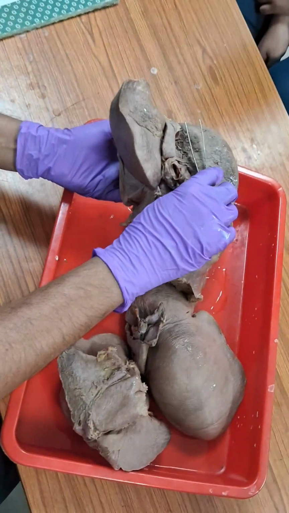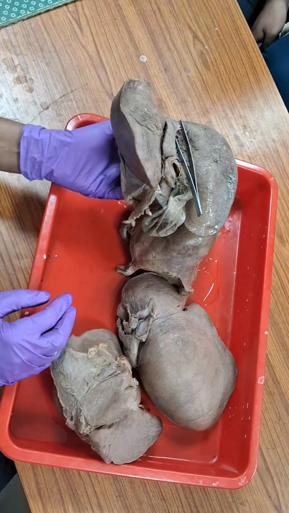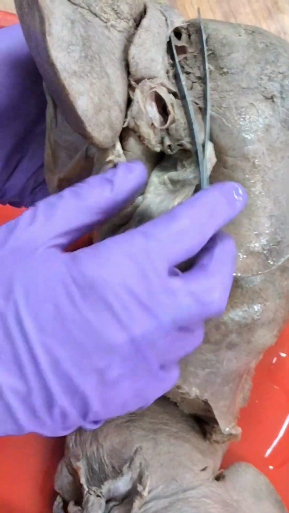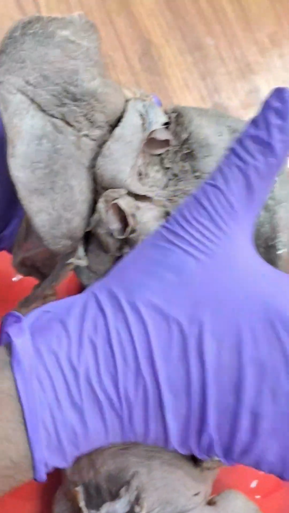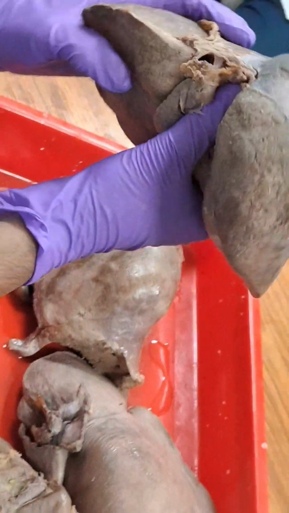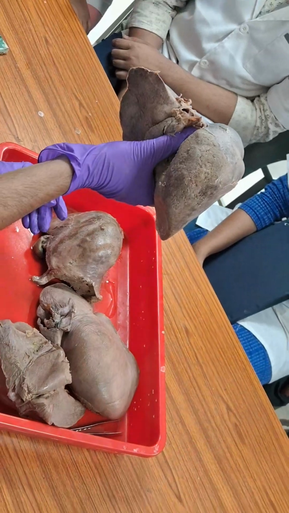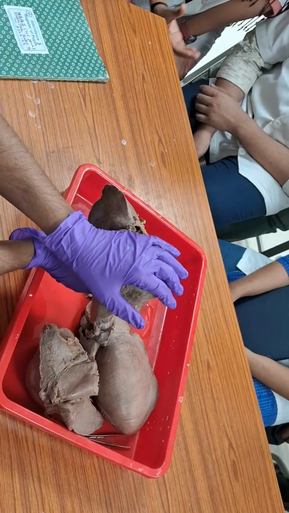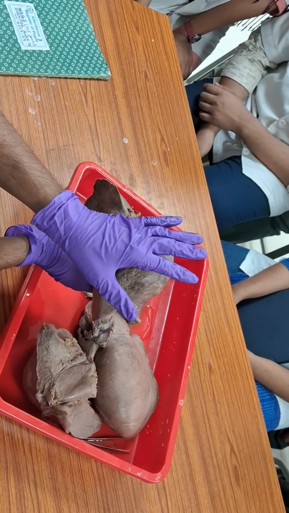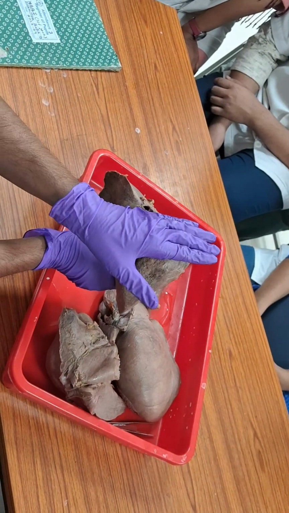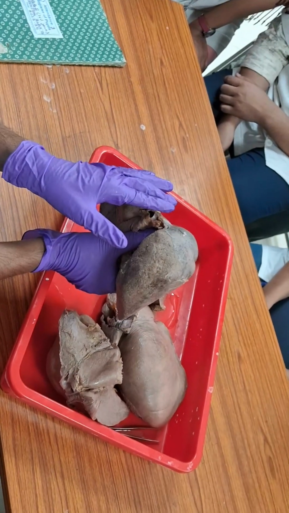Group for inferior vena cava. This is the groove for inferior vena cava. So put this finger vertically to this, and this right side or right part of the superior surface is slightly above than the left part.